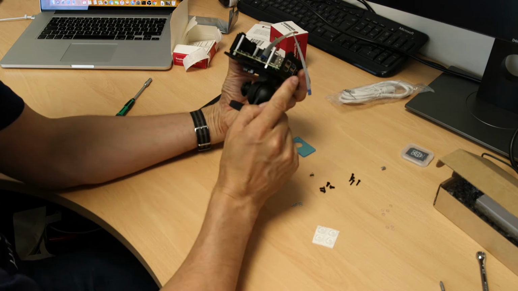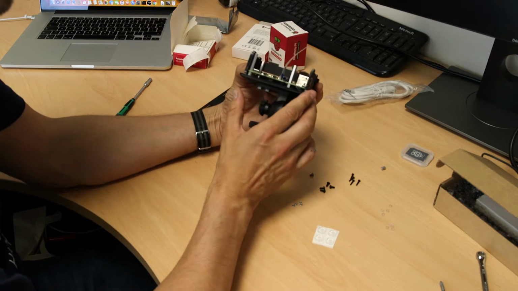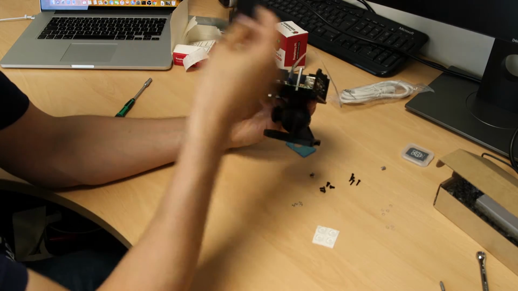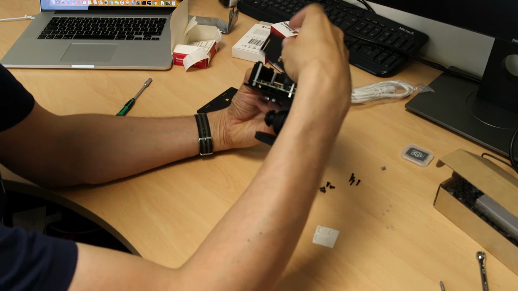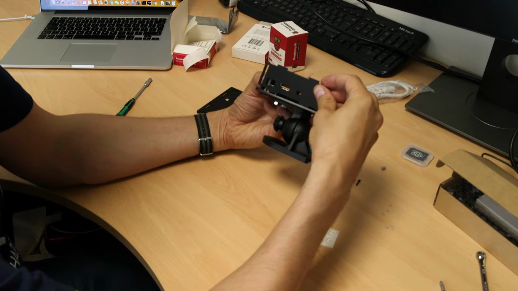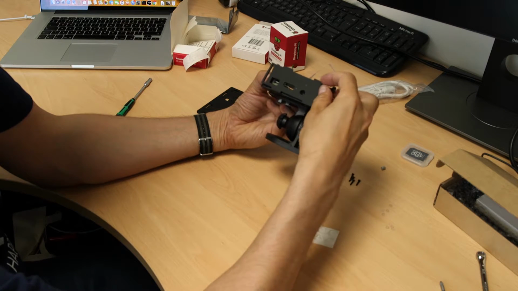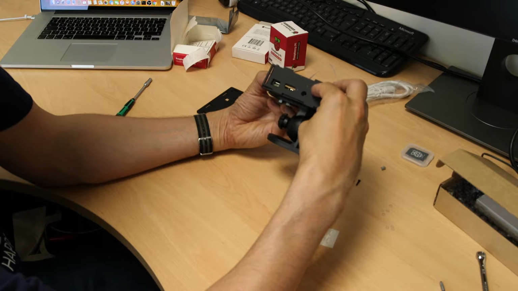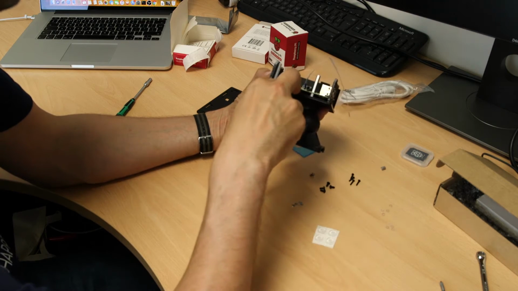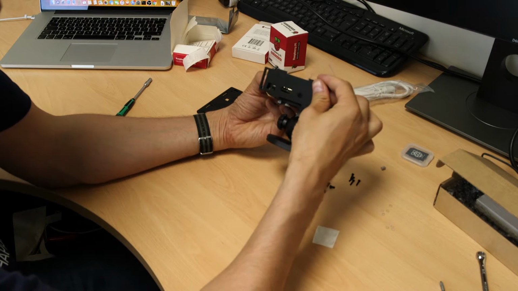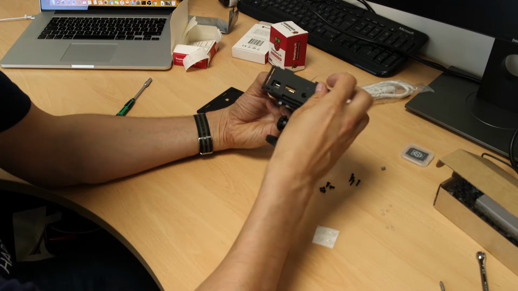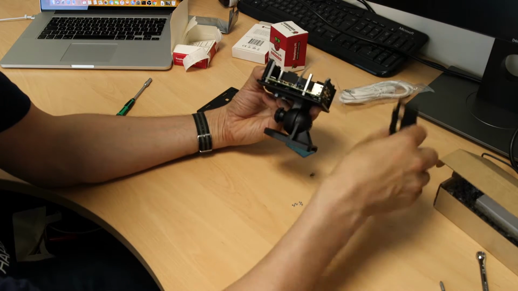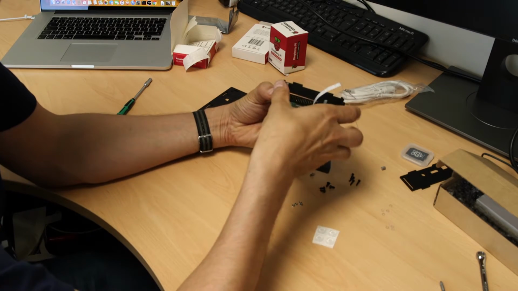Because this camera box is designed for the Raspberry Pi 3, this bit would normally fit here with an HDMI socket there, but the Raspberry Pi 4 actually has two mini HDMI sockets and this bit doesn't fit in. If I had more time I would file out this bit and make it bigger so it did fit, but I'm just going to leave it off for the time being.